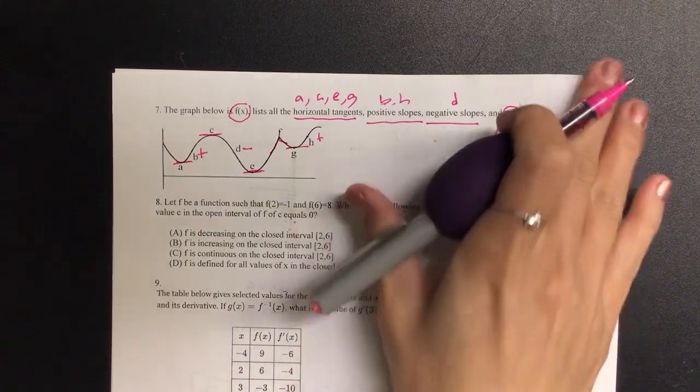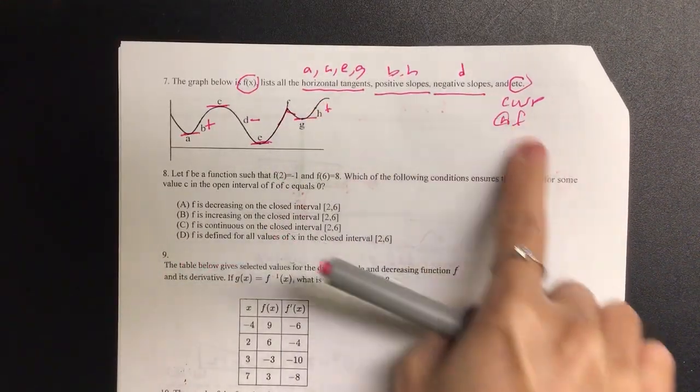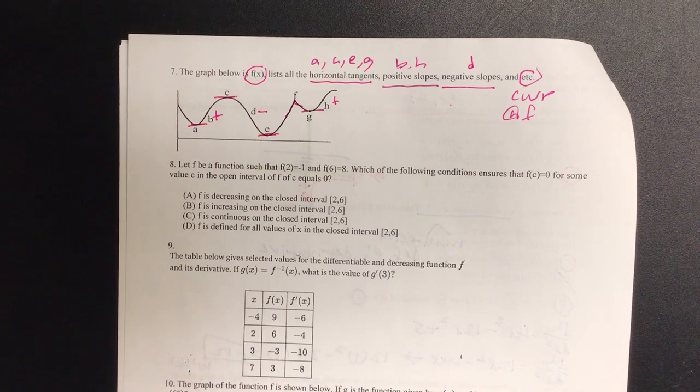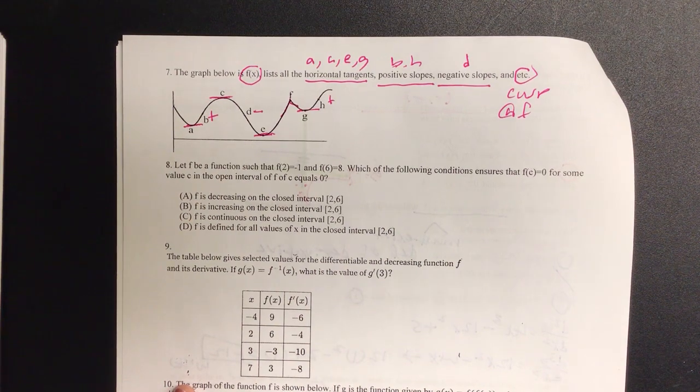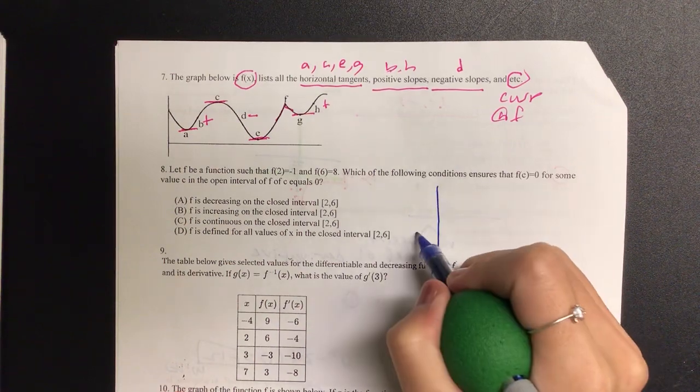Okay, number 8. Read, let's read. These were all individually answered. Let f be a function such that f of 2 equals negative 1 and f of 6 equals 8. Which of the following conditions ensure that f of c equals 0 for some value c in the open interval? Okay, let's go ahead and draw this.